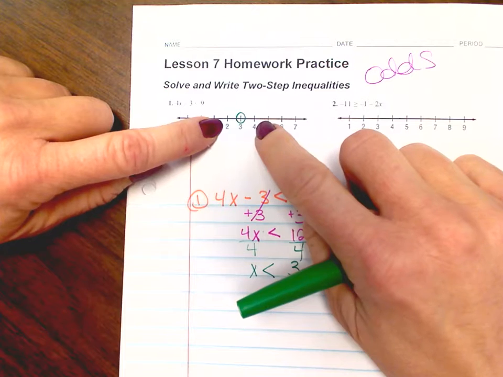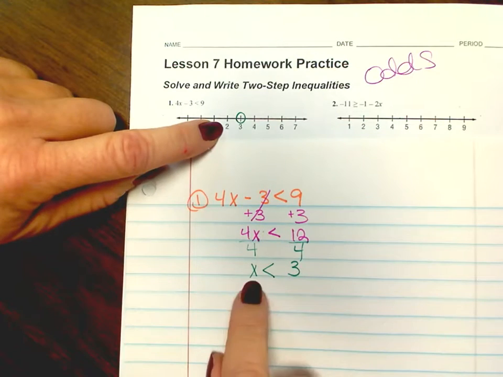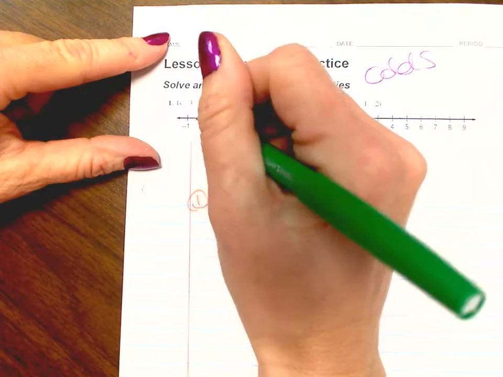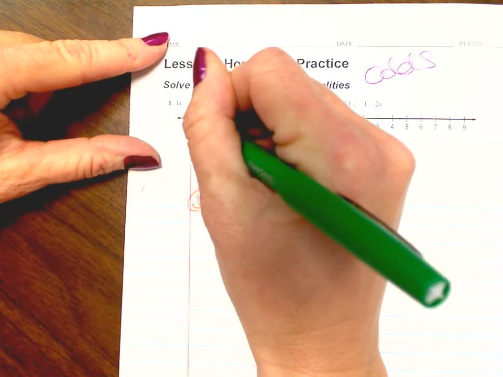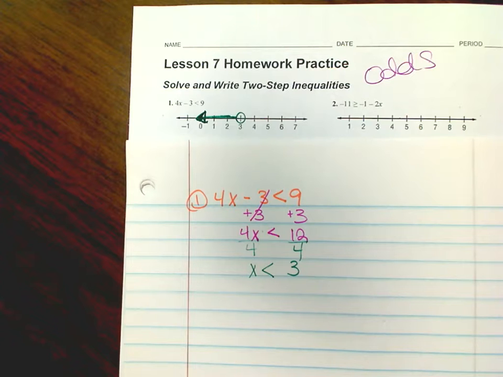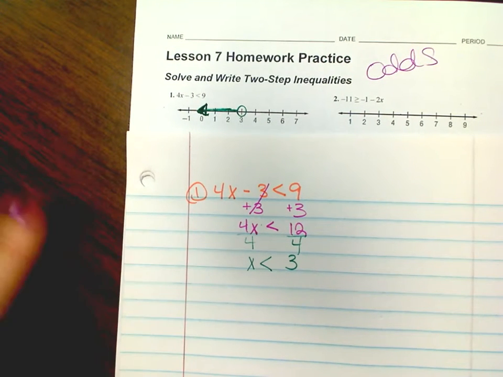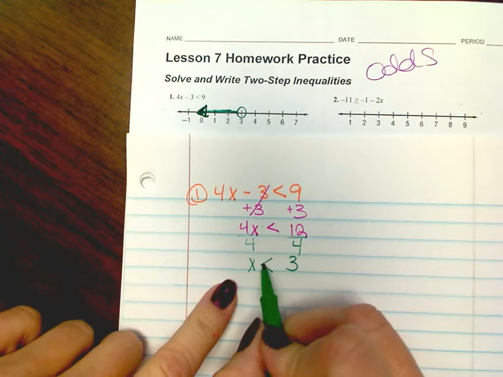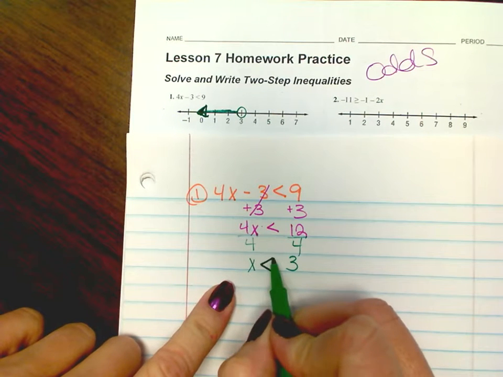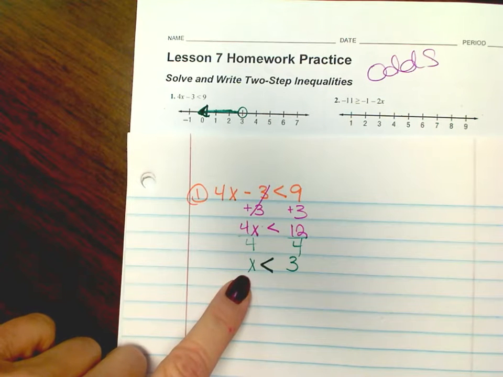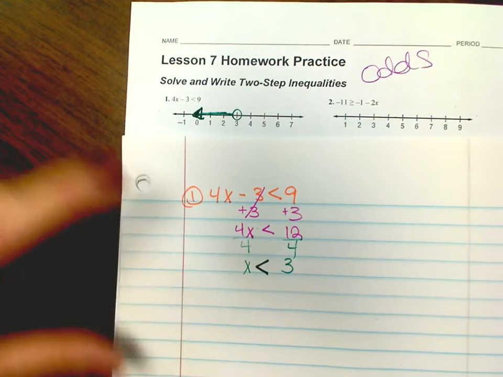Do you do 2 or 4? 2 is less than 3, so you need to shade it in to the left. And again, the secret, if your variable is on your left-hand side, the arrow on your number line will always go in the direction of your inequality. But the variable has to be on the left-hand side.